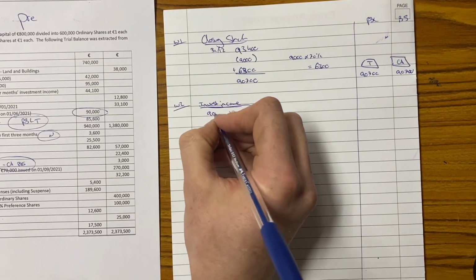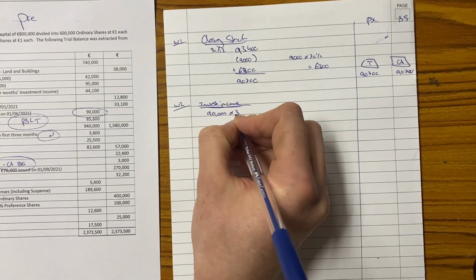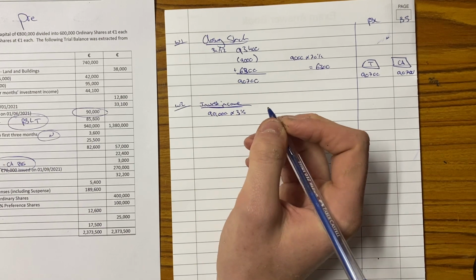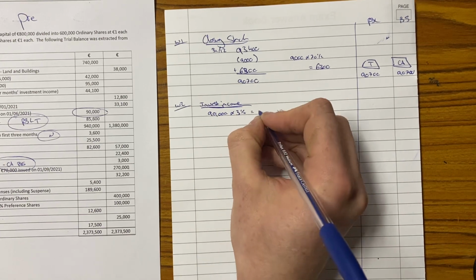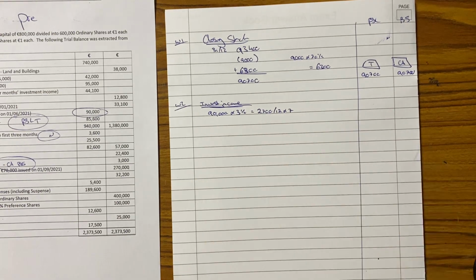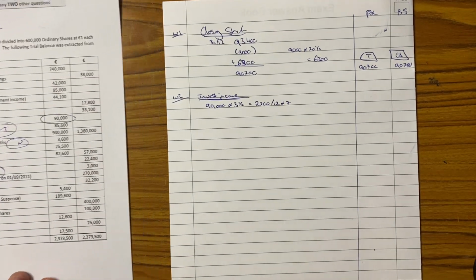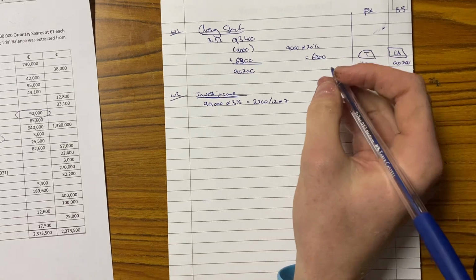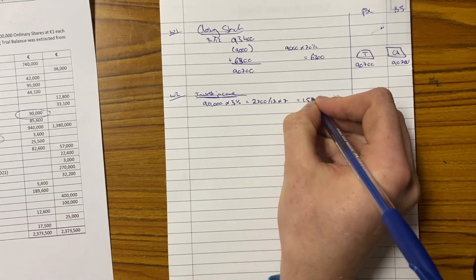So what I'm going to do is very straightforward. I'm going to take my trial balance figure of 90,000 euros and multiply it by 3%. That gives me 2,700 euros. I'm going to divide it by 12 and multiply it by 7. Again, that's because of the date. The date is the 1st of the 6th, which means I had it for 7 months. And that gives me 1,575.